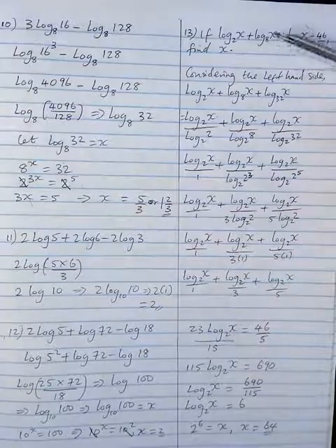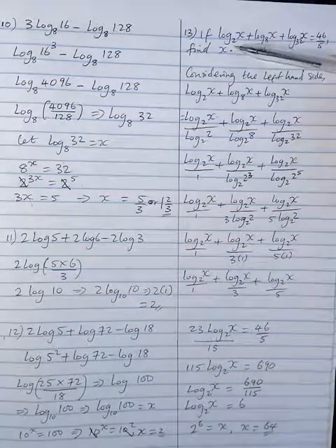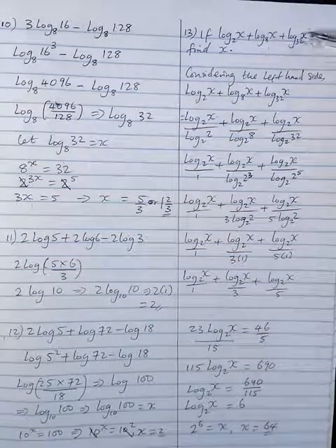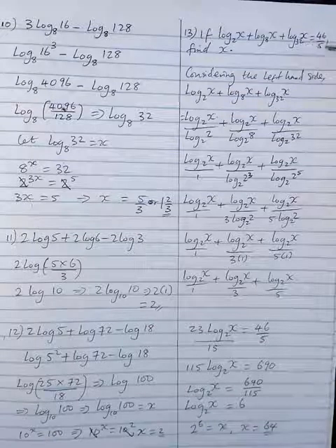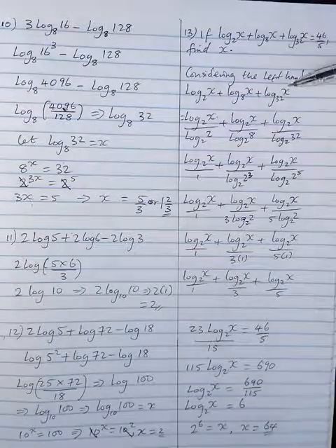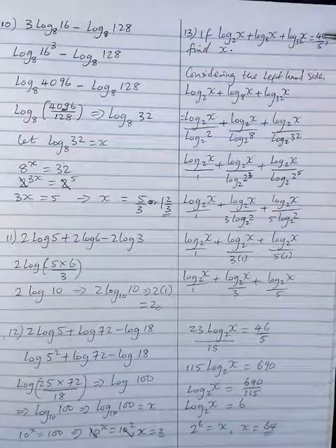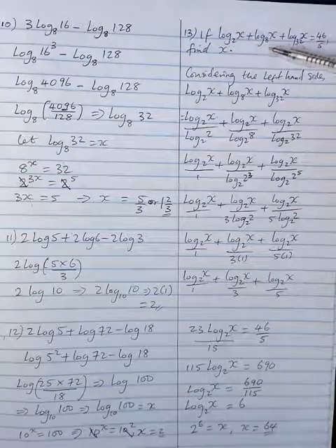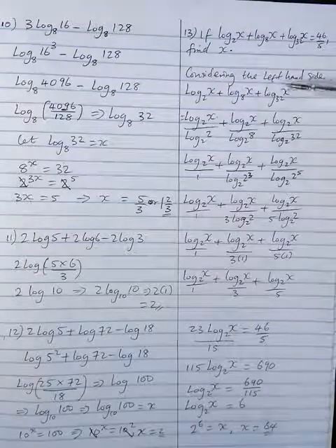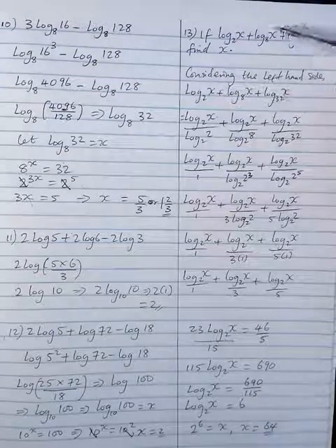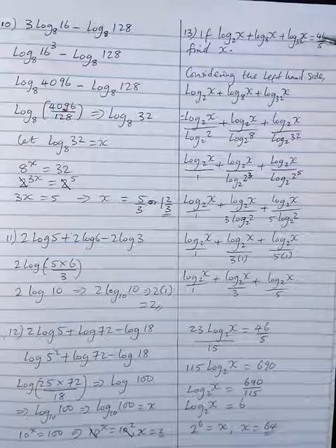Now, the 13th question says, if log x base 2 plus log x base 8 plus log x base 32 equals 46 over 5, find x. In this case, it will be very long for us to solve while carrying this along. So I now focus on the left-hand side. This side of the equation is the left-hand side, and this is the right-hand side.